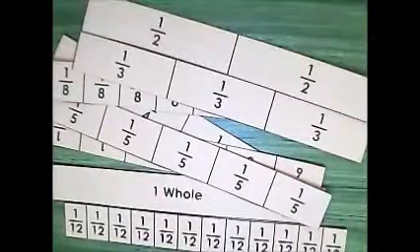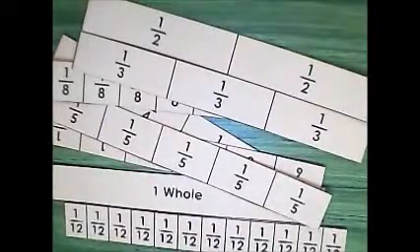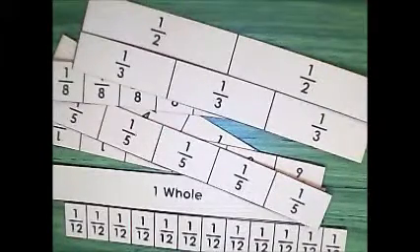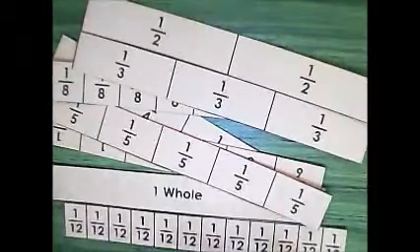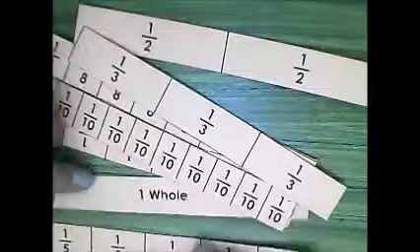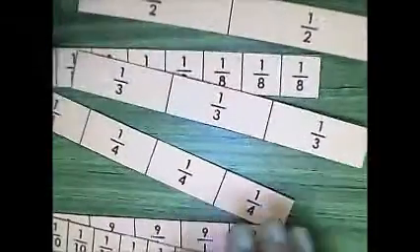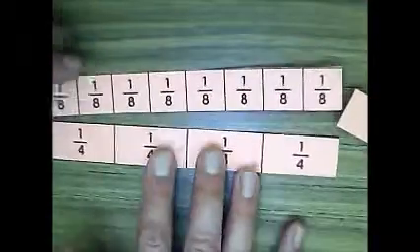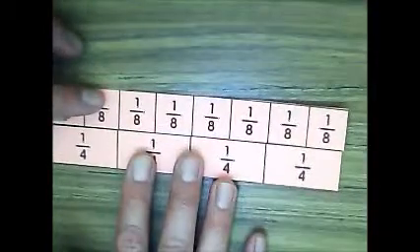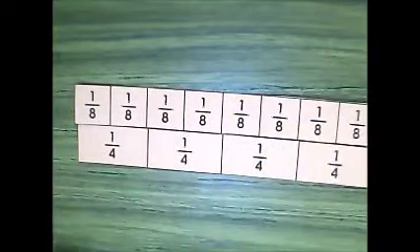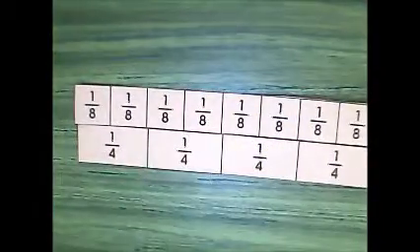And so here's what I'm saying. I want you to explore with these things. Take a look at some, and maybe just compare. You know what we do with fraction strips is we, for example, let's take a look at eighths and fourths. If I put these side by side, what are some things that you notice?